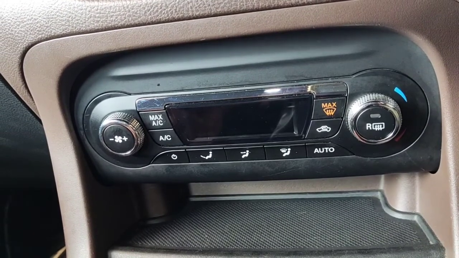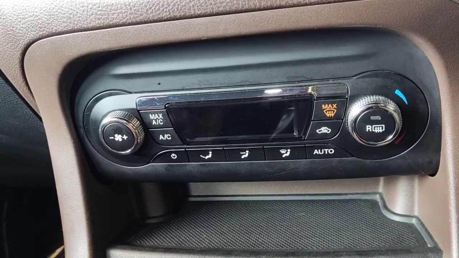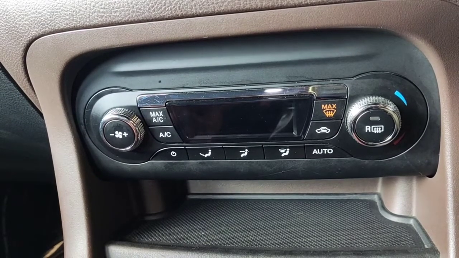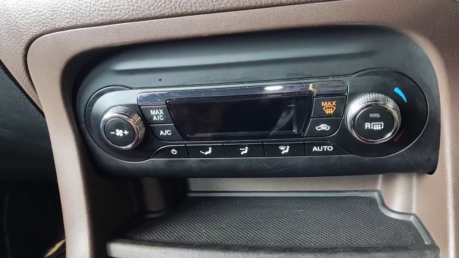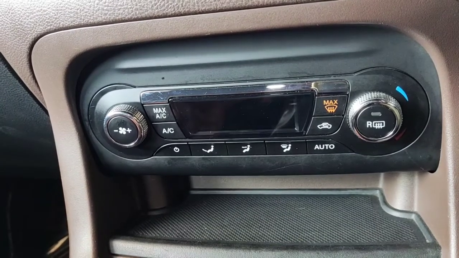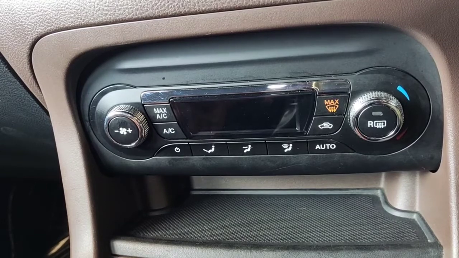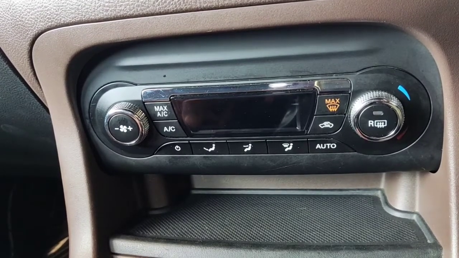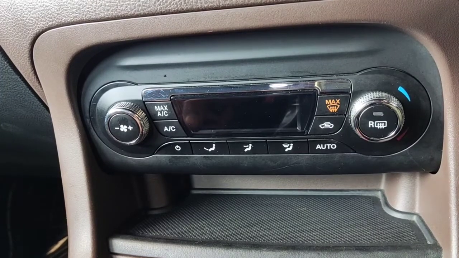In this video, I am using the Ford Freestyle car. The steps to turn on automatic AC are very similar in other brand cars also. You can slightly manipulate the procedure and use it.